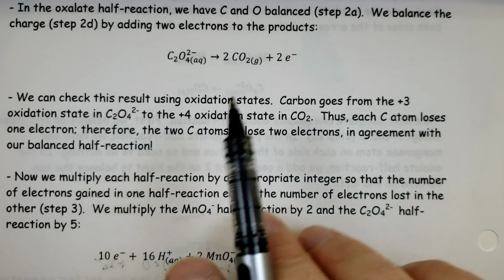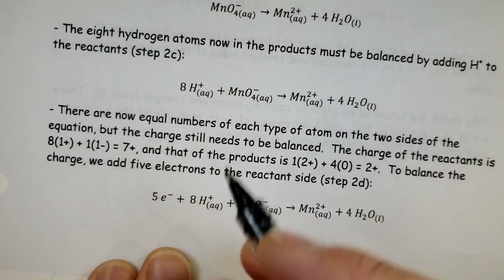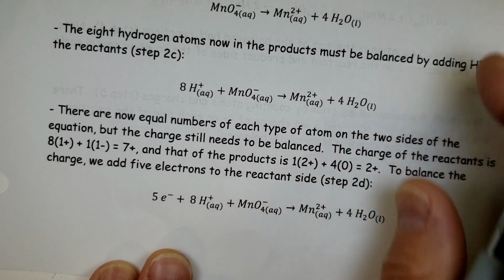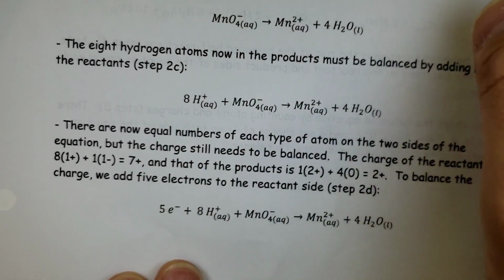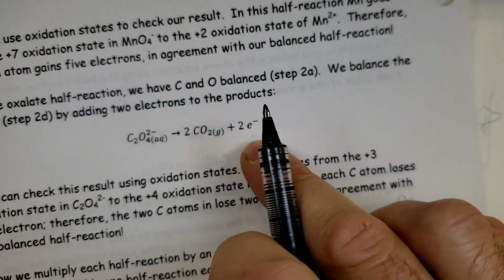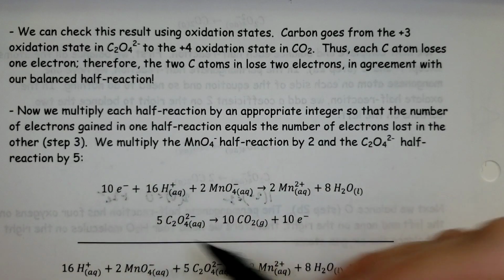Now over here, we added 2 electrons. So we have 2 electrons added there. And on the previous one, we had 5 electrons. So the lowest common multiple of 5 and 2 is 10. So we're going to have to multiply this equation by 2, multiply this equation by 5 to get 10 electrons and 10 electrons. So that's all we did here.